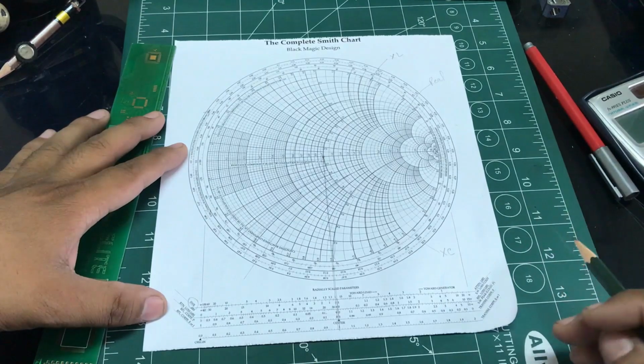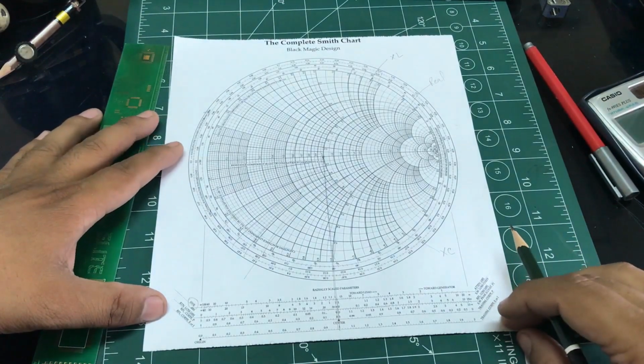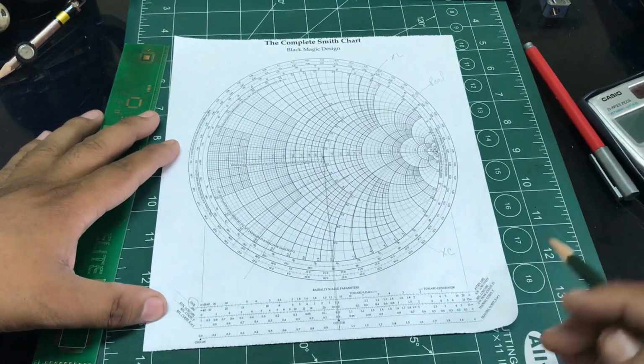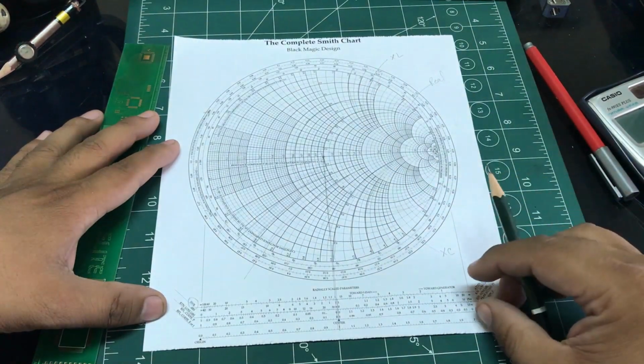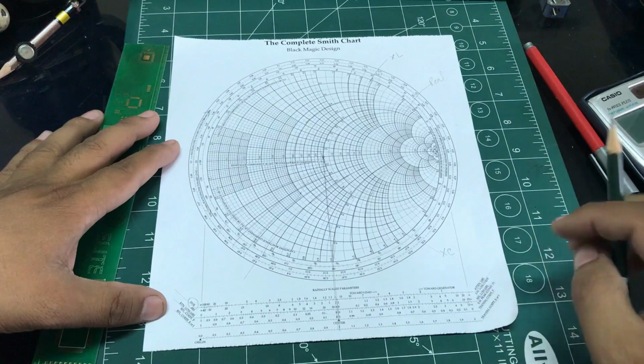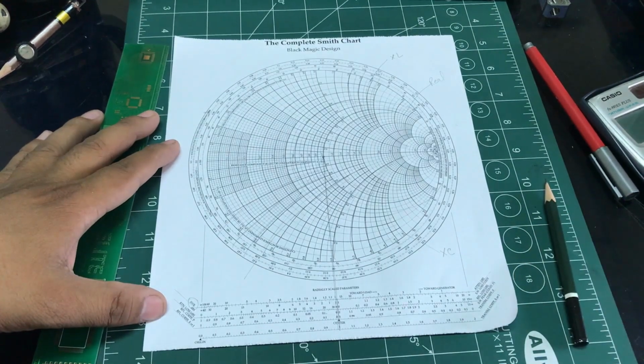So this is just a basic idea regarding your Smith chart. In next videos, we're going to learn how to actually navigate through your Smith chart and how you actually plot the values. I hope you like this small tutorial.